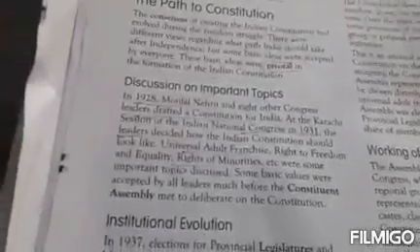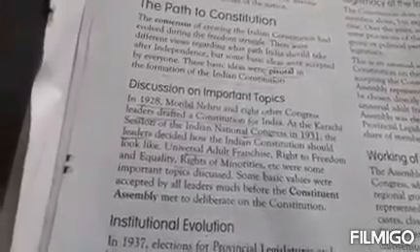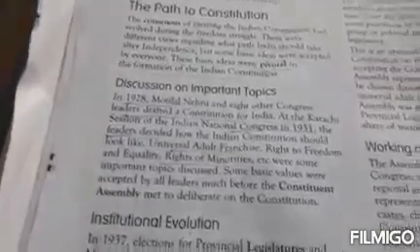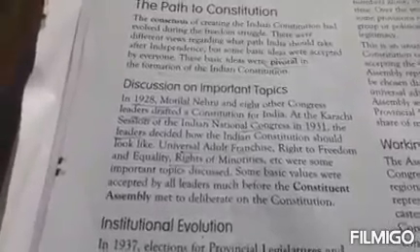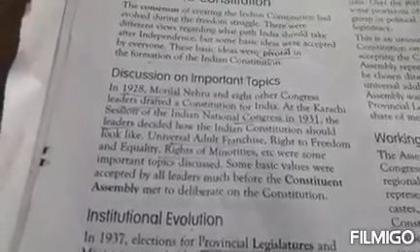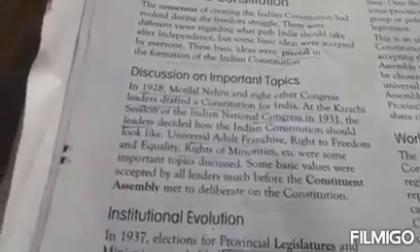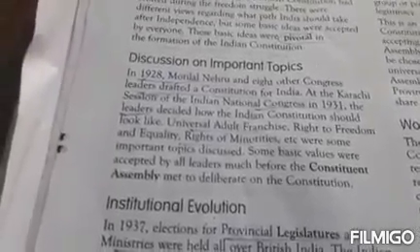Number three is the British left it to the rulers whether they wanted to join India or Pakistan or remain independent. So during that time, what happened? There was a partition between India and Pakistan, and the British totally left it to the rulers. There were so many princely states also during that time, and for the princely states, the British left it totally to the rulers whether to go with Pakistan or to be in India. Okay, so that was also another problem.